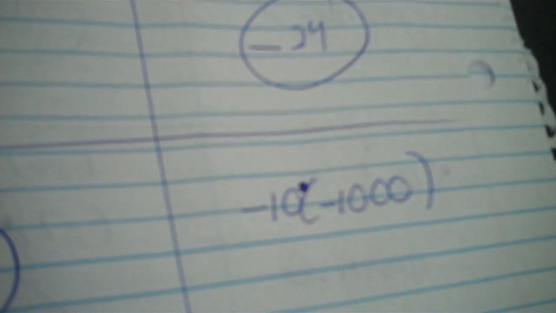Okay. Negative 10, negative 1,000. Okay, so the number hugs against the parentheses. That means we put a times dot. Okay. Negative times a negative is a positive, and 10 times 1,000 is 10,000. Okay, then we got several more.